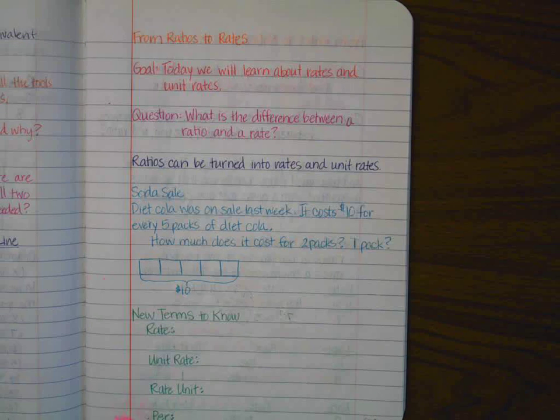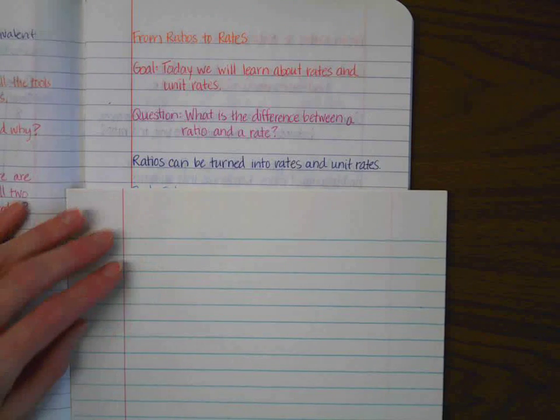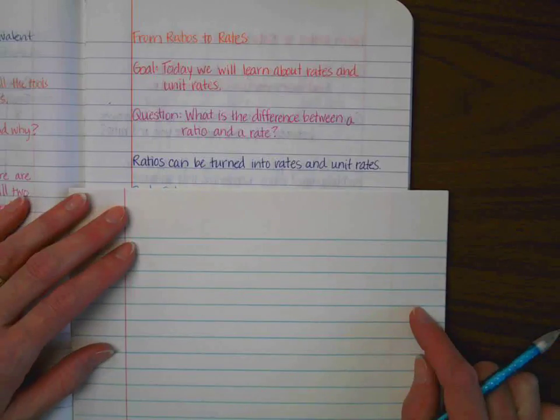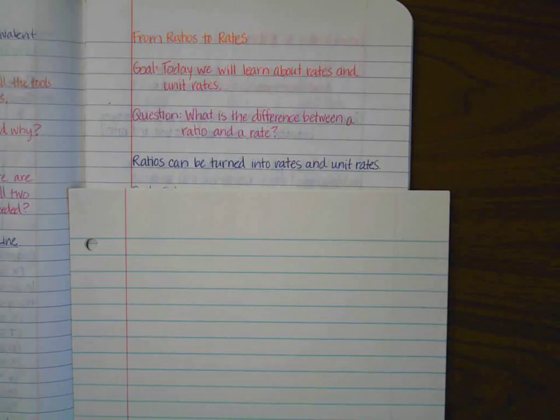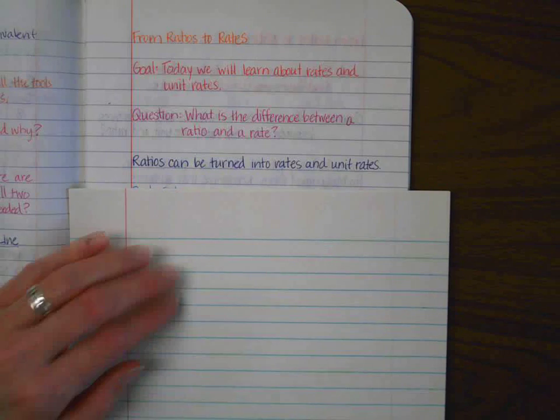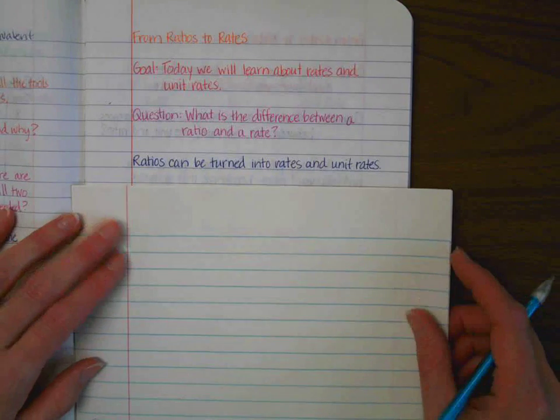Basically, we've been studying ratios for quite a while now. And so you should be able to tell me right away what a ratio is. A ratio is a comparison of two different things, usually based on just looking at their numbers, okay? Ratios can be turned into rates and unit rates.